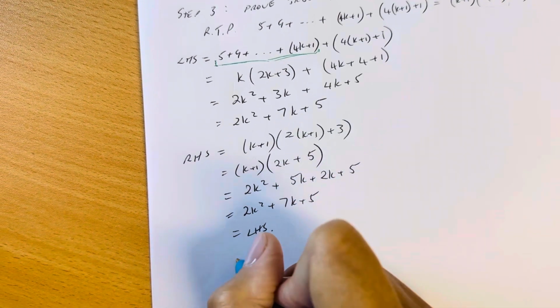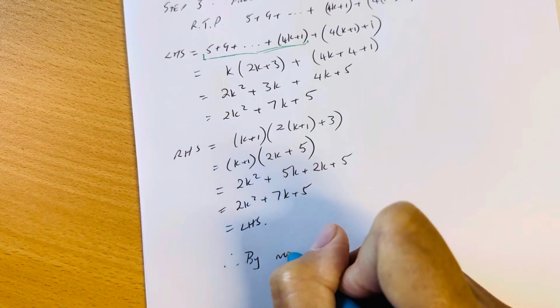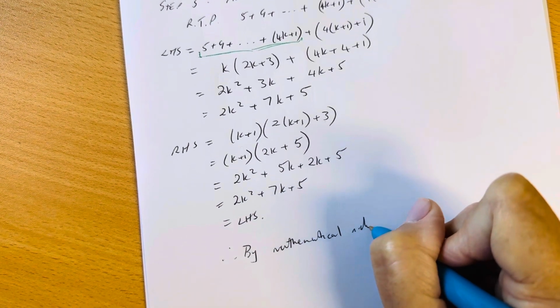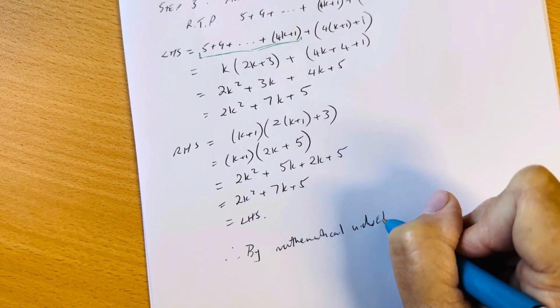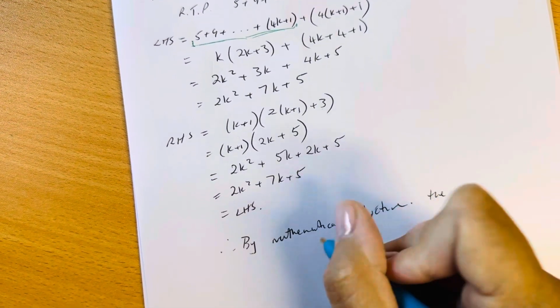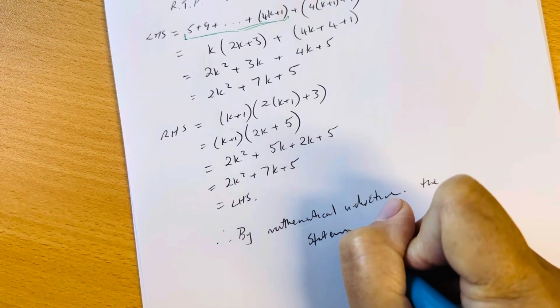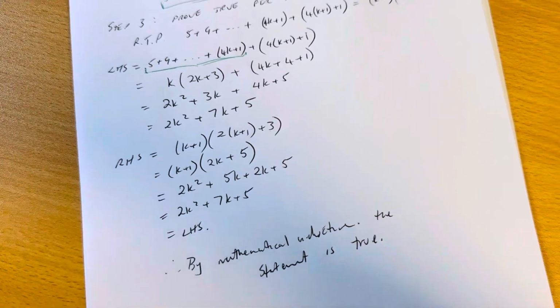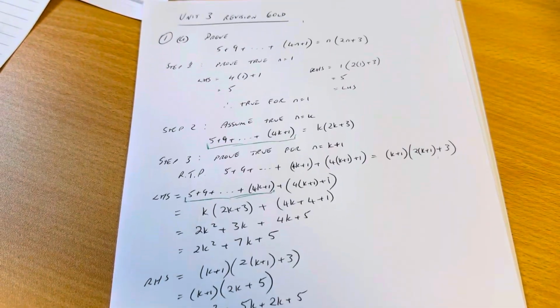And then we just do our little statement at the end. By mathematical induction, oops, my writing is a bit messy, induction, the statement is true. And that's 1A on the revision gold.